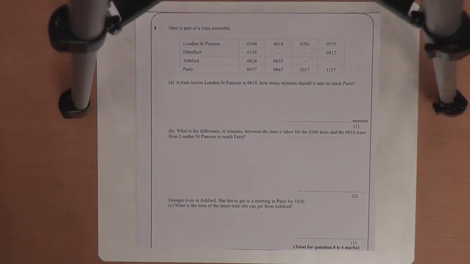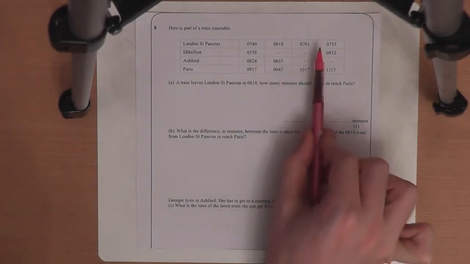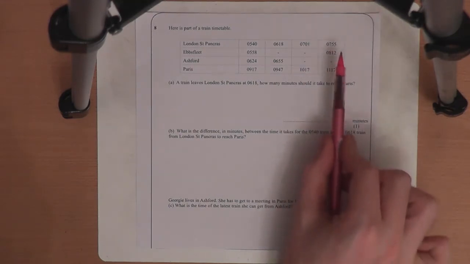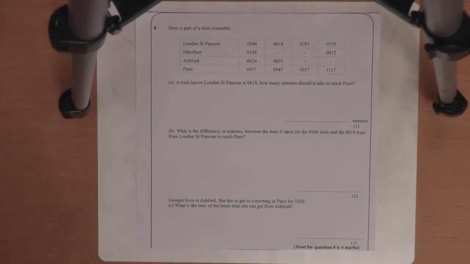Here is part of a train timetable. We've then got 4 locations: London St Pancras, Ebbsfleet, Ashford and Paris. We've then also got 4 trains shown. This is a train, this one is a train, this column is a train and this column is a train. What do these dashes mean? Nice and simple, that the train doesn't stop at those stations.